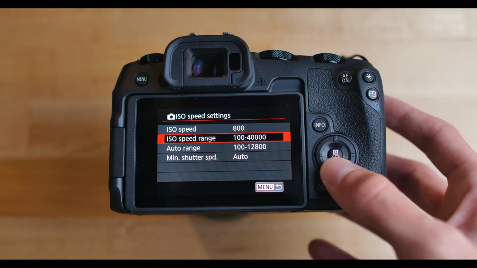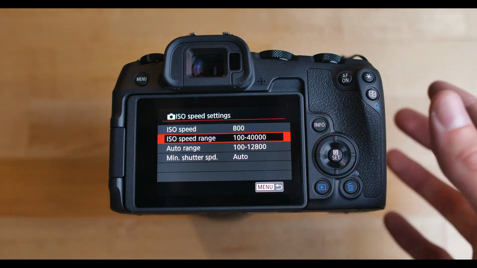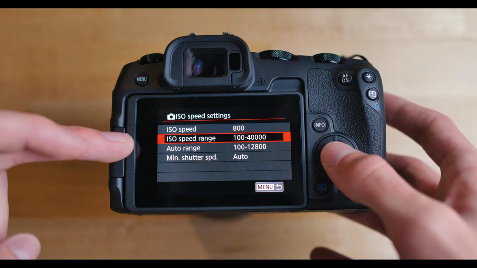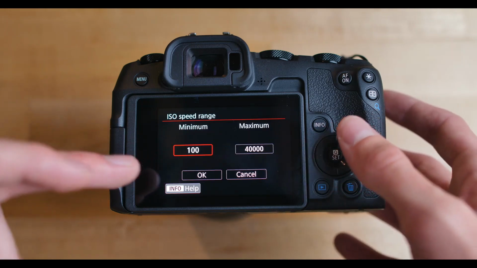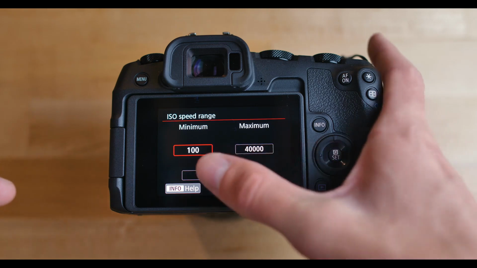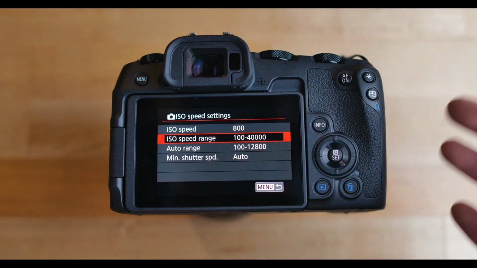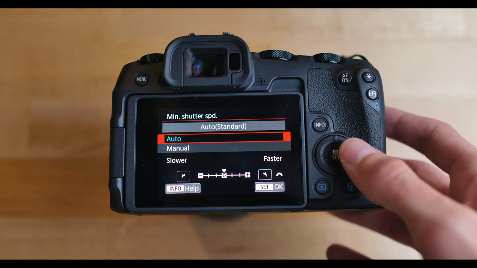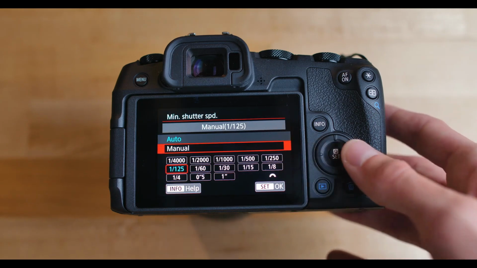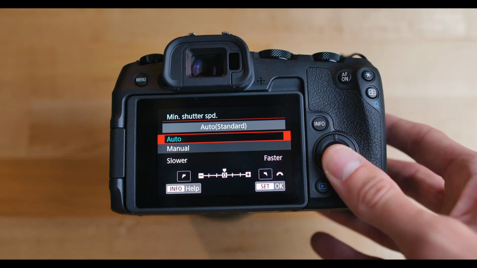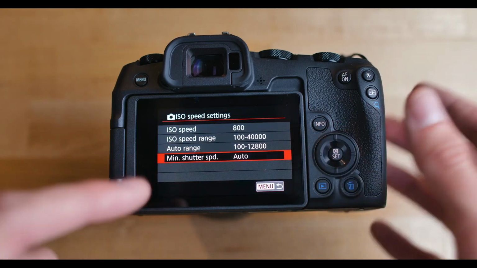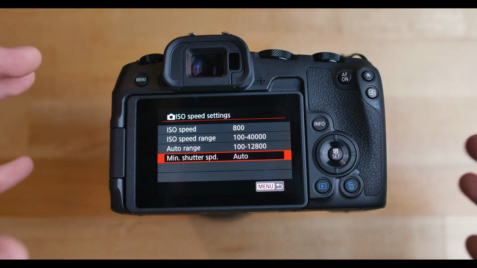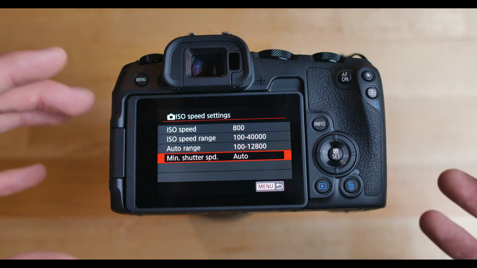So this is for basically auto ISO, which personally I don't use. If you're on auto ISO, the speed range would be the minimum and maximum ISO that your camera can go, basically the min and max that you'll allow the camera to go when it's in automatic. The minimum shutter speed is also something you can change if your shutter speed's on automatic. You can set a minimum shutter speed that you'll allow the camera to go to. But again, I don't really mess with this stuff because I shoot in manual mode about 99% of the time.